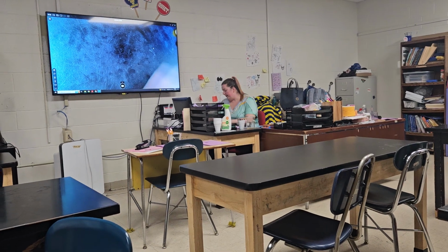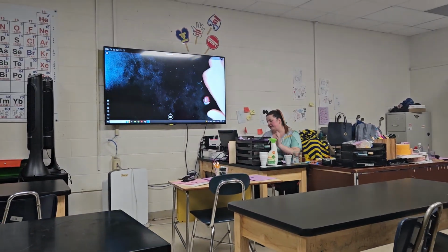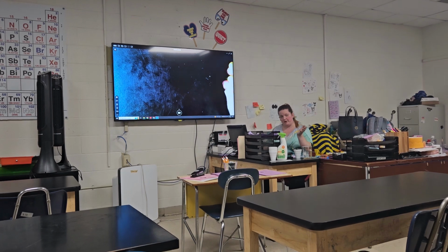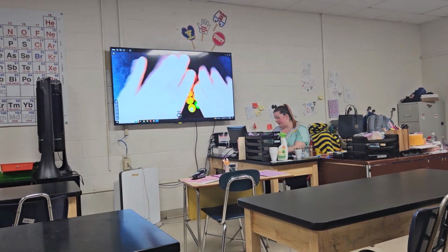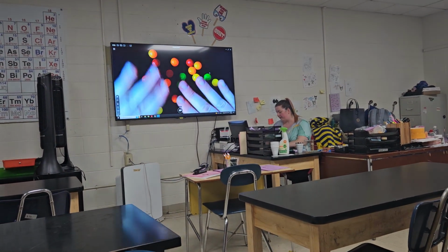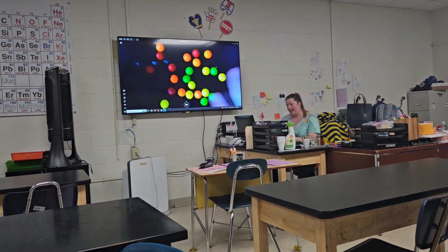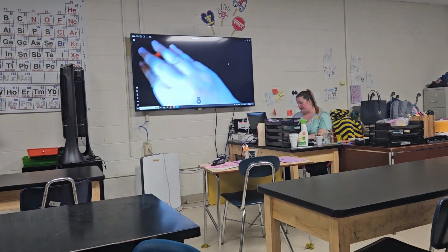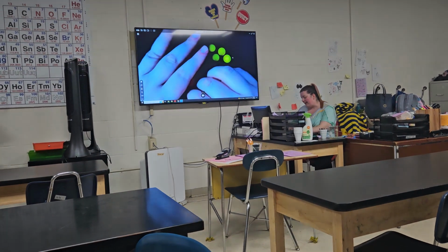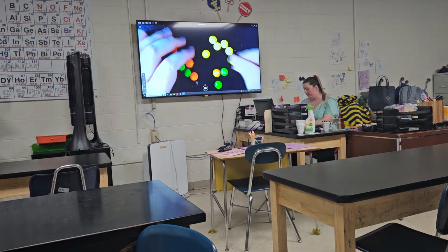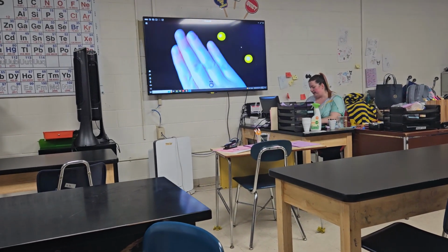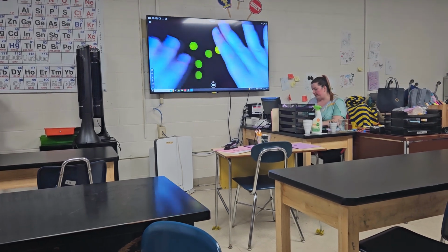And I opened them up and I put them on here. And so we were talking about the differences between elements, compounds, and mixtures. So I said, we're going to pretend that all of these Skittles are different atoms. And then I said, how would you classify it, using the I can statement, if you saw this arrangement?